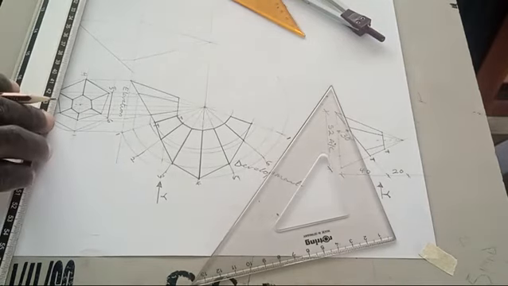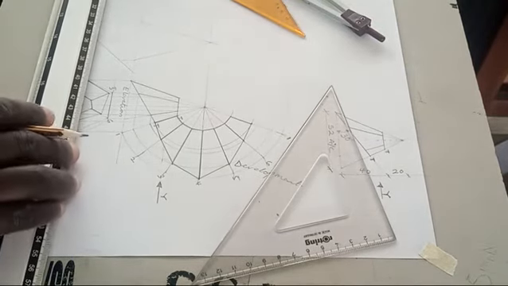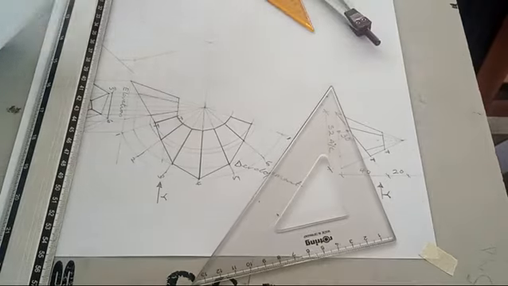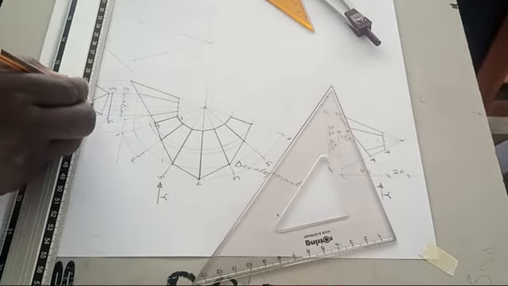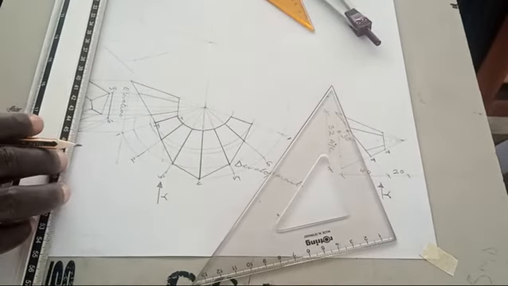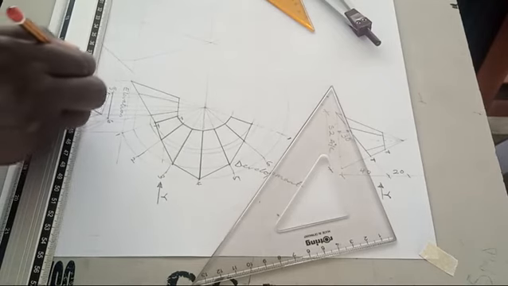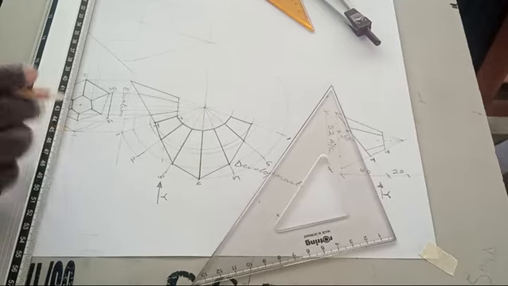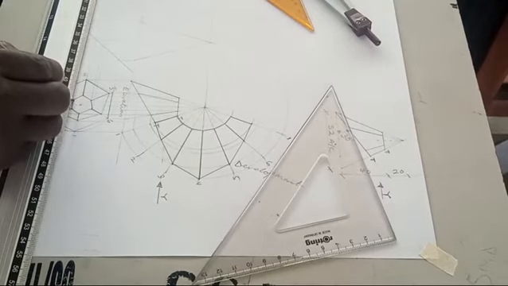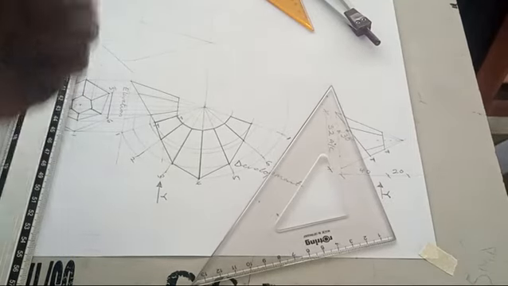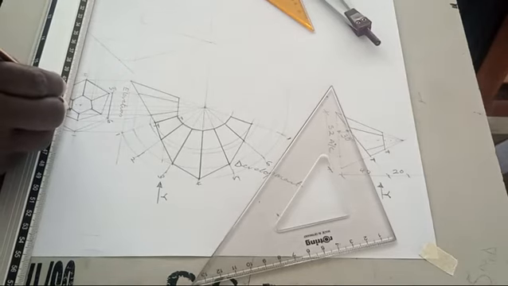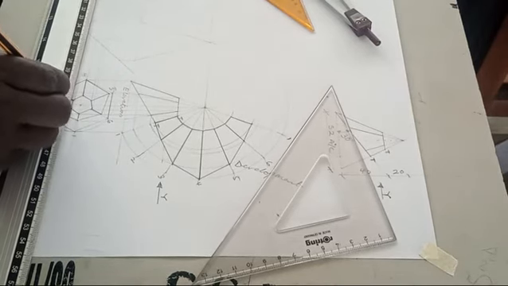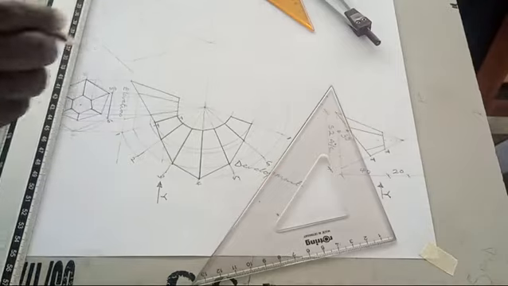So you take them one after the other, vertically and horizontally first, like this, this, and that.